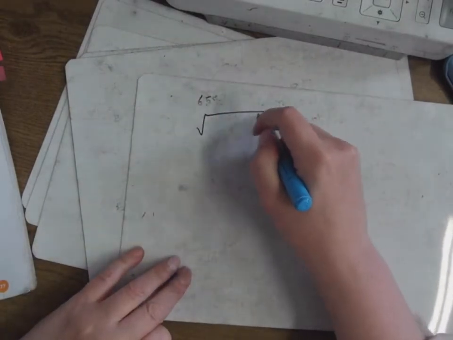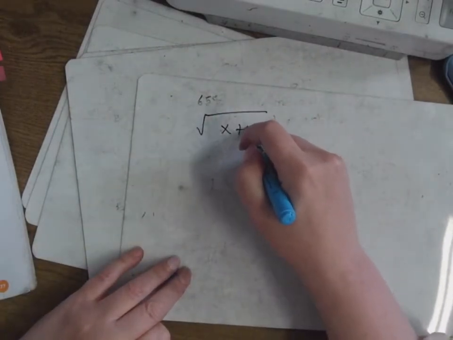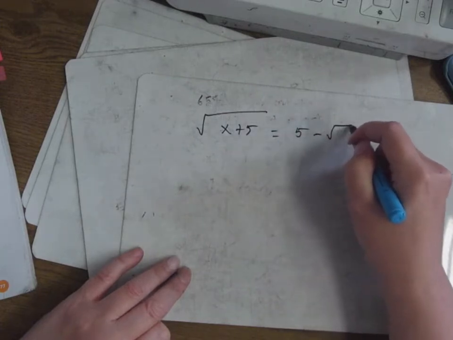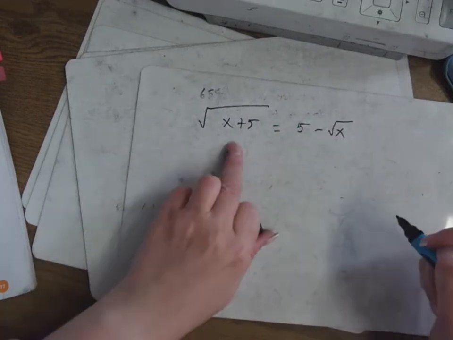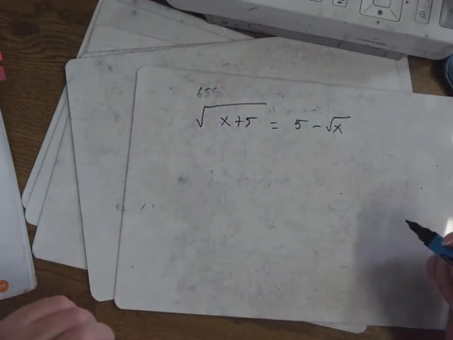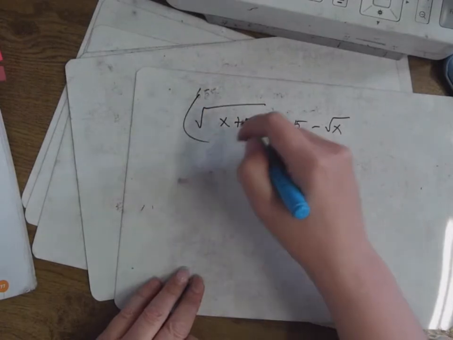6 part 1 is the square root of x plus 5 equals 5 minus root x. Okay, so there's 2 square roots. There's one here, there's one here. So you put one on the left, one on the right. They're already on the left and on the right. So then you square both sides.